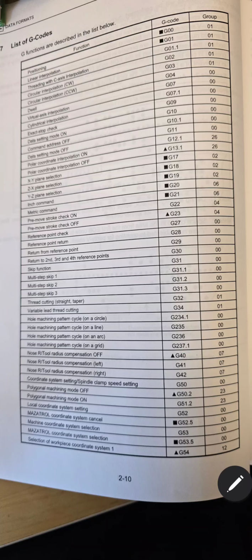G237.1 group 0. This is the machine panel cycle, circular, line, arc. I want to show you what the cycle is. Or cycle like this, line like this, or arc.